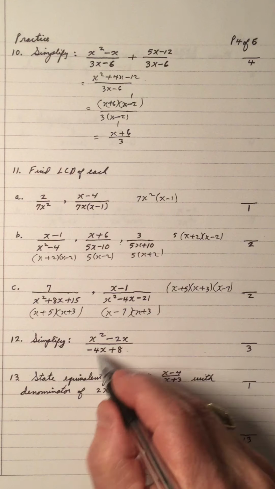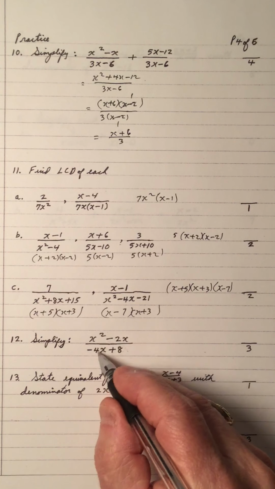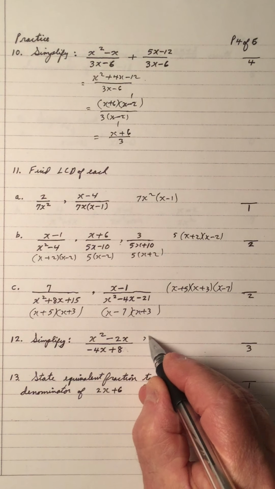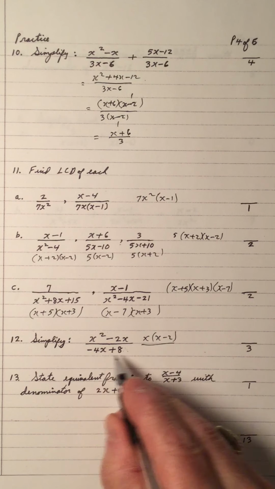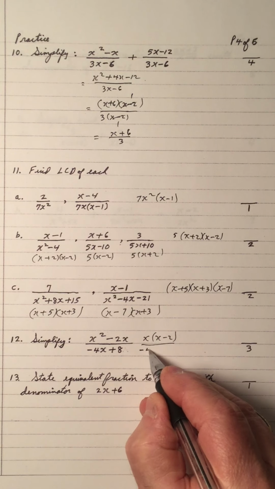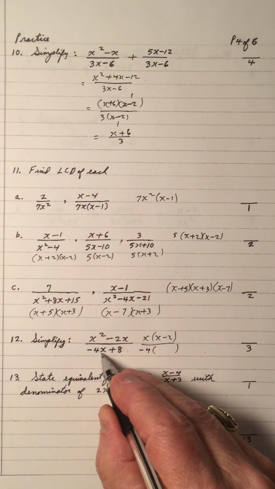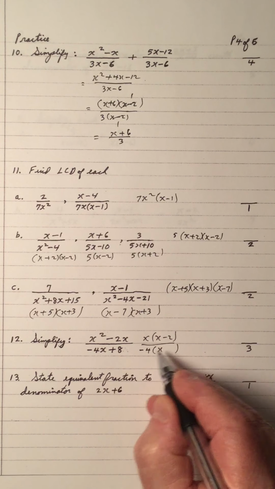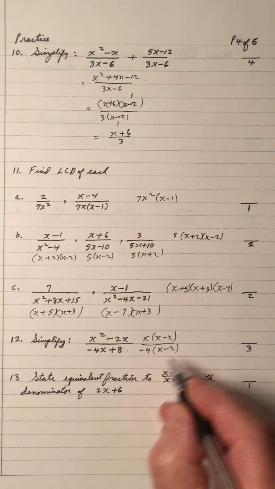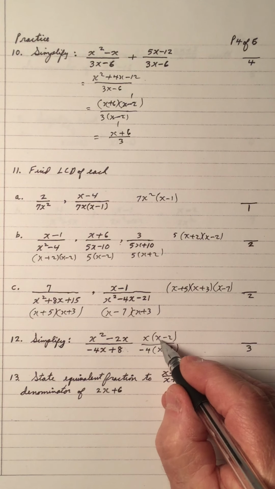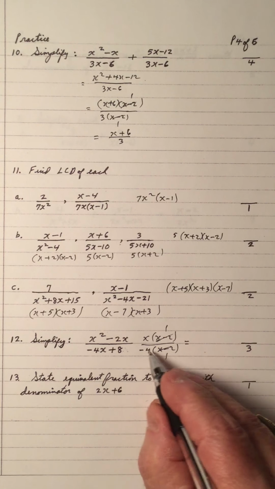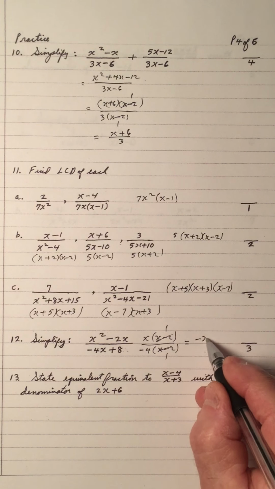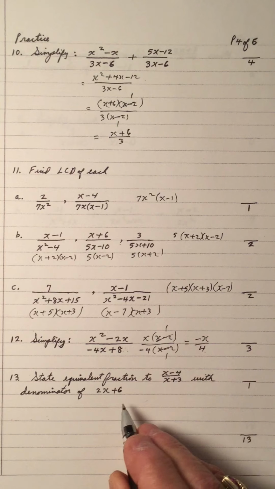Simplify. We have a fraction, so can we factor the top? Yes, take x out. Can we factor the denominator? Yes, we're going to take the negative and a 4 out. Negative 4x divided by negative 4 is x. 8 divided by negative 4 is negative 2. So we cancel common factors, and the negative's on the bottom, so I make it a negative x over 4.